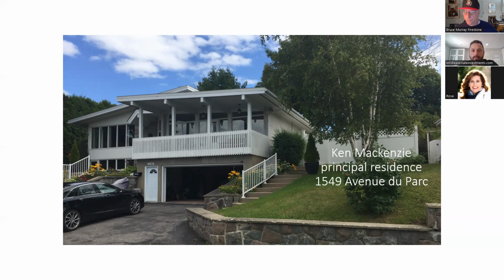And they're younger than me. They're in their 50s, but they're getting ready for retirement. And Ken, I think, has a pension, but it's maybe not really great. And Natalie has one too, but again, not a huge amount of money. So they asked me, what can they do with their house? That's quite an interesting place.